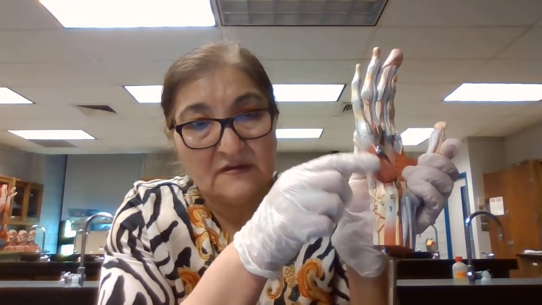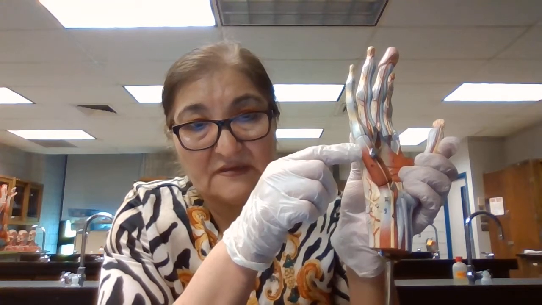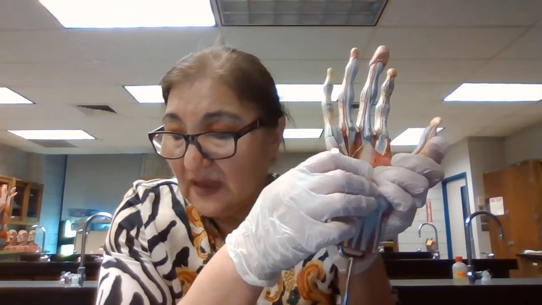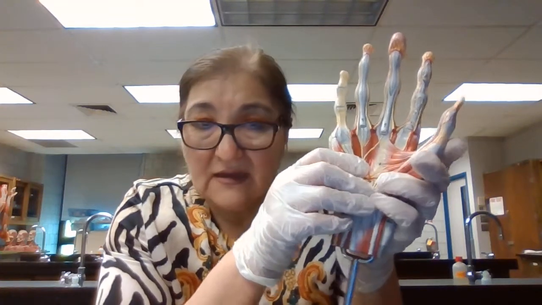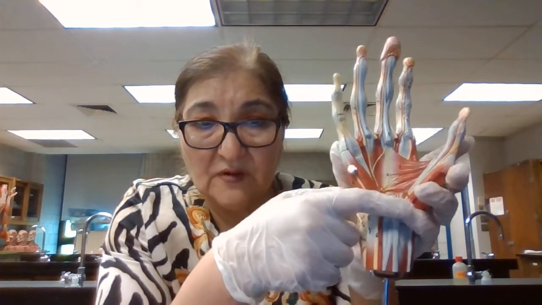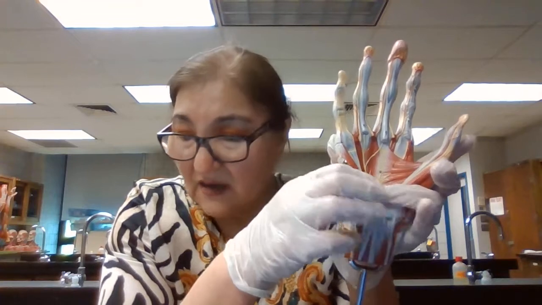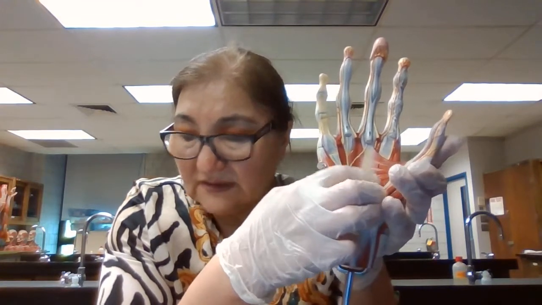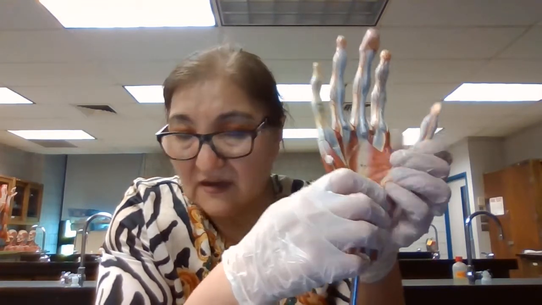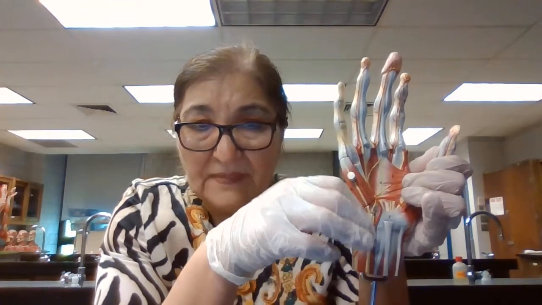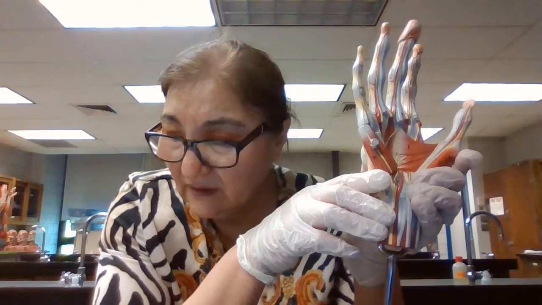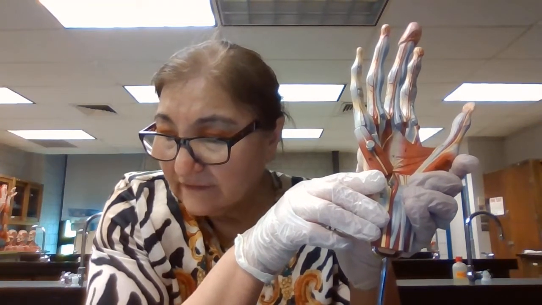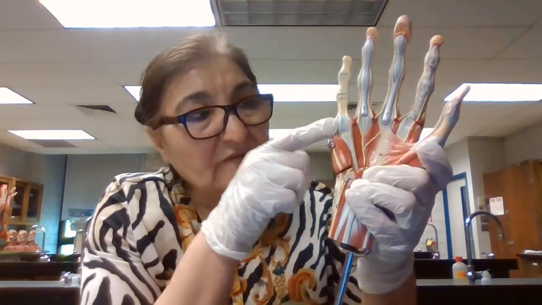The origin is the carpal bones with the capitate, the hamate, and the second intercarpal bone. The insertion is the proximal phalanx of the thumb.